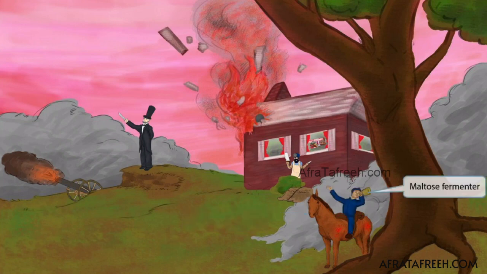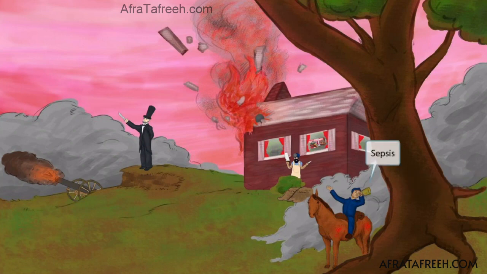Now we've added a soldier riding the horse and drinking some malt beer. Seems pretty reckless to be drinking in the middle of a battle, but maybe the stress is just too much for him to handle. Anyways, malt beer sounds kind of like maltose, so we've added this character to the image to help you remember that Neisseria meningitidis is a maltose fermenter. We've also shown him sipping the malt beer. Sipping sounds like sepsis, so this is here to help you remember that Neisseria meningitidis can cause sepsis.